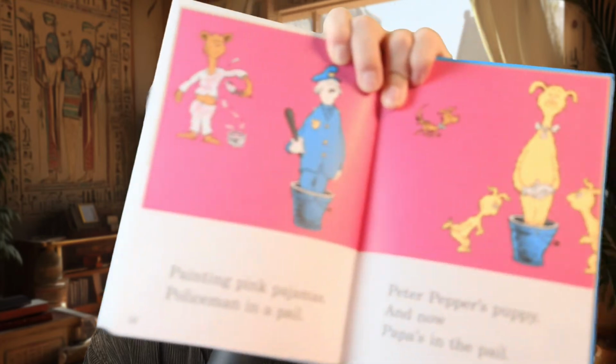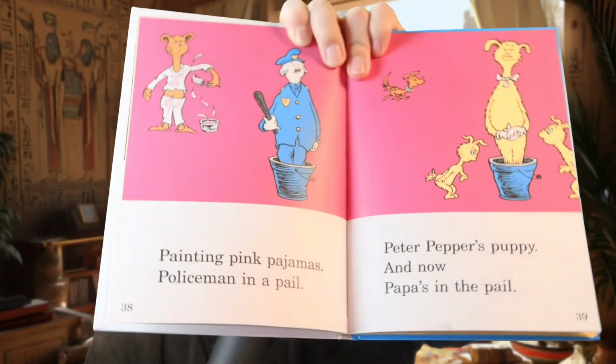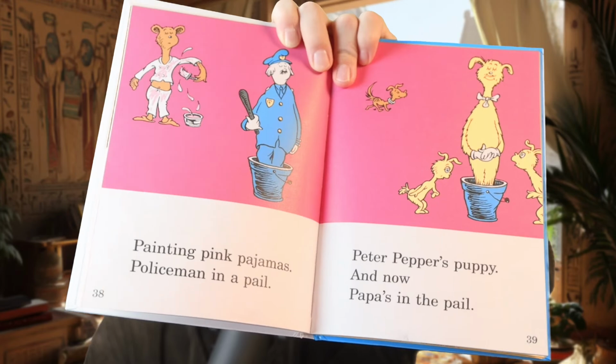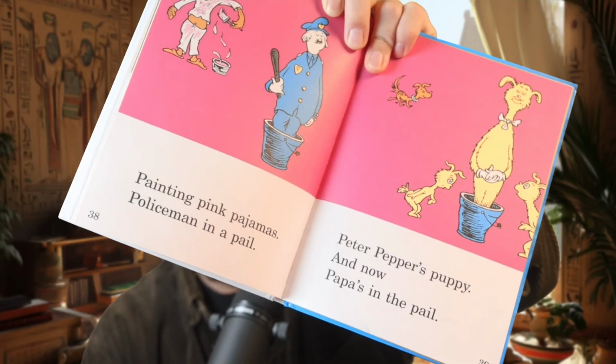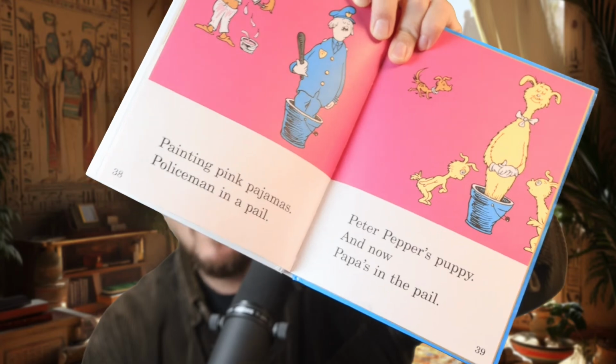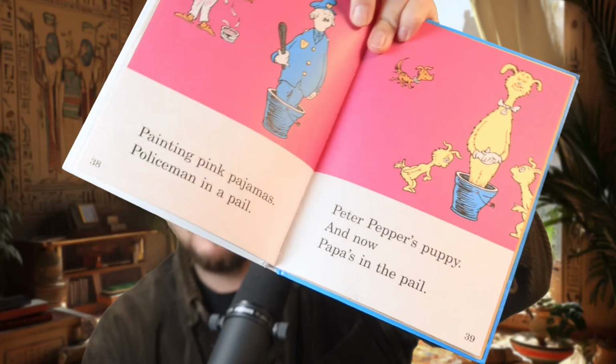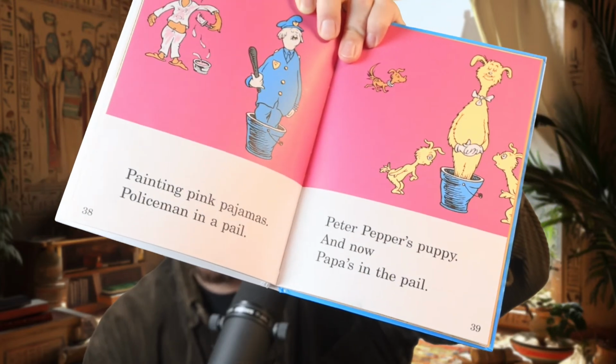What is important to emphasize? For the first one, it's important to emphasize, well, there's a policeman, but who cares? Something is weird about the policeman. He's in a pail, so we stress that, right? Painting pink pajamas, policeman in a pail. Peter Pepper's puppy, and now, we already know about the pail, boring, right? What's new now is that it's Papa who's in the pail, right? Peter Pepper's puppy, and now Papa's in the pail.